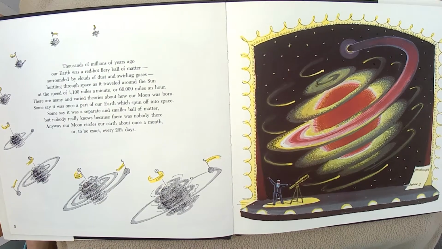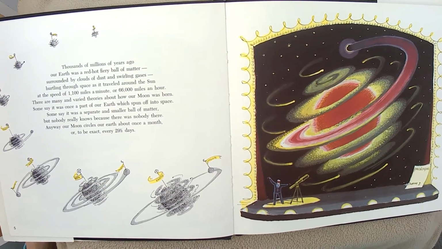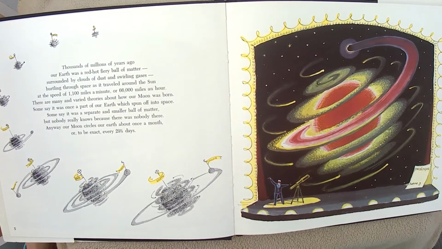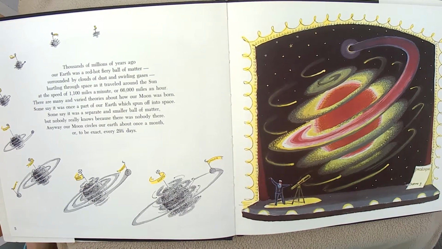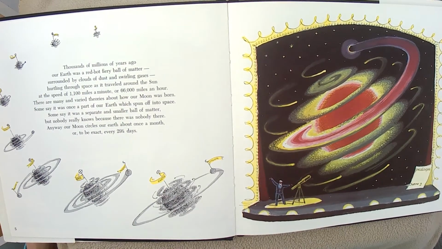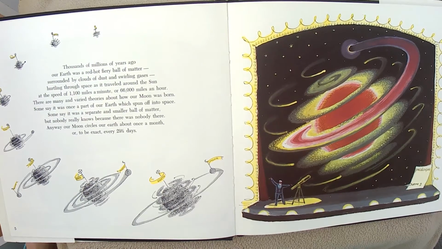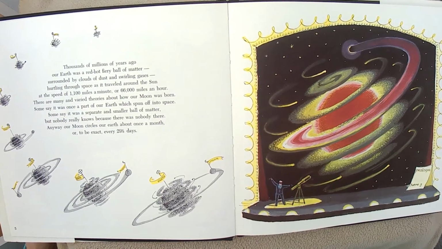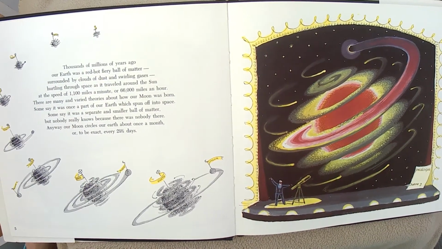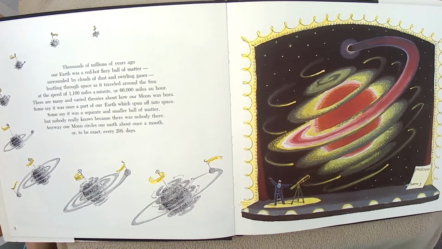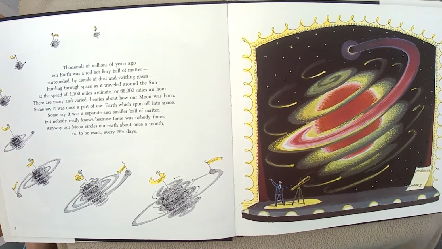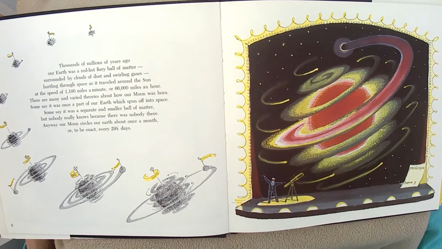There are many and varied theories about how our moon was born. Some say it was once a part of the Earth, which spun off into space. Some say it was a separate and smaller ball of matter, but nobody really knows because there was no one there. Anyway, our moon circles our Earth about once a month, or to be exact, every 29.5 days.